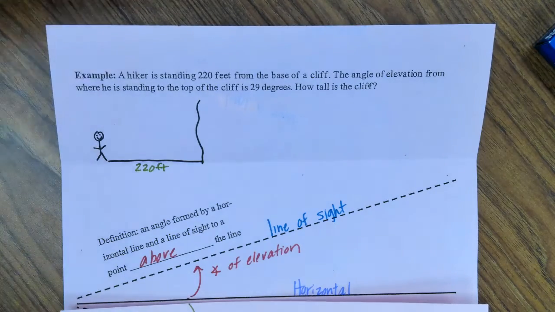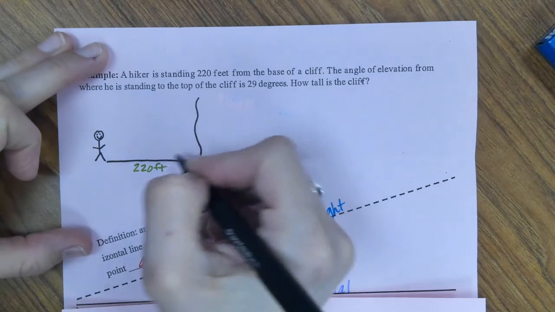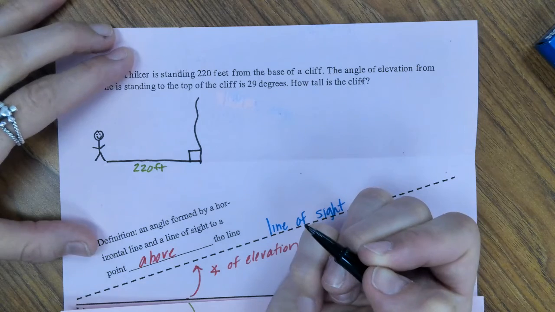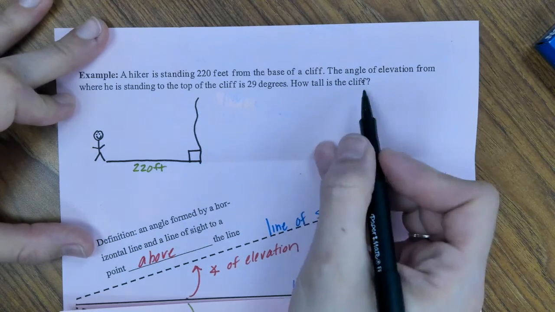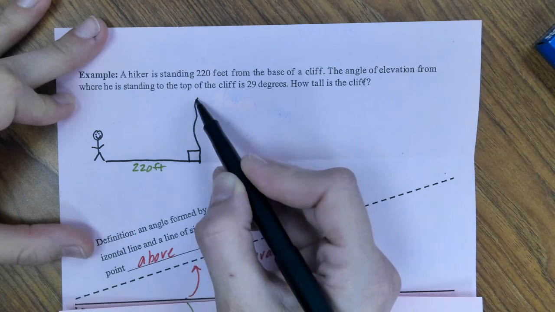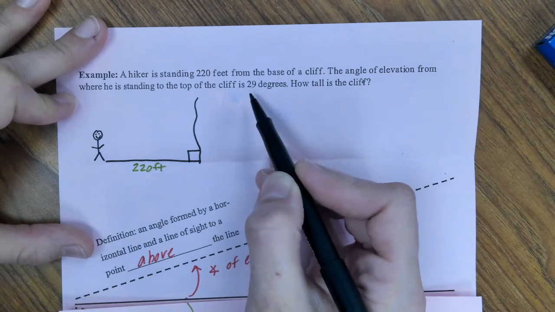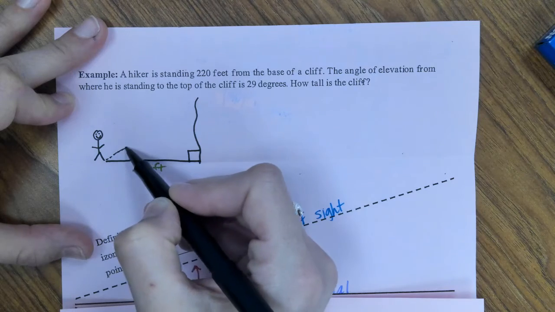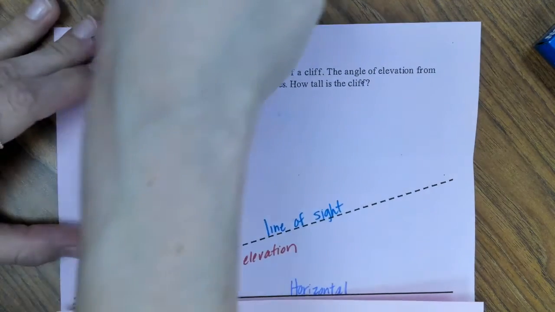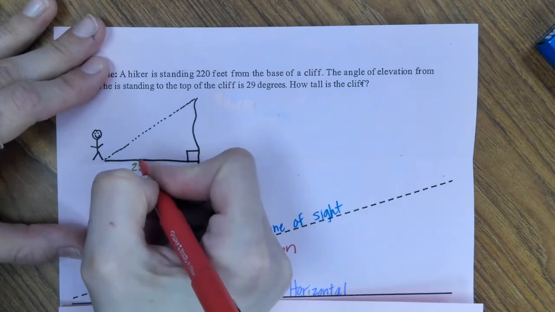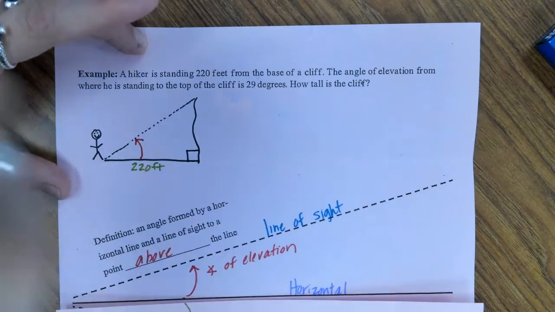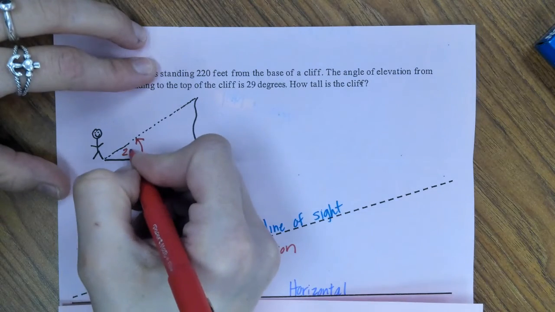And we should know by now, we should maybe see this cliff and this ground, that's where our 90-degree angle is going to be created. Okay, so the angle of elevation from where he is standing to the top of the cliff is 29 degrees. So from here, elevation will go up. Looking right here, this angle of elevation, going upward, is going to be 29 degrees.